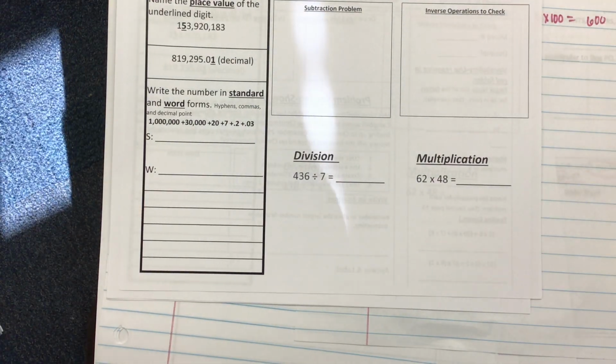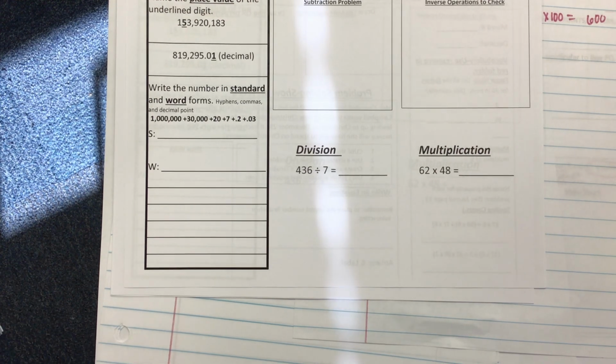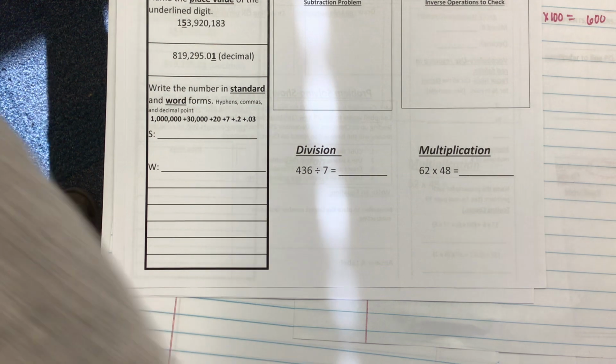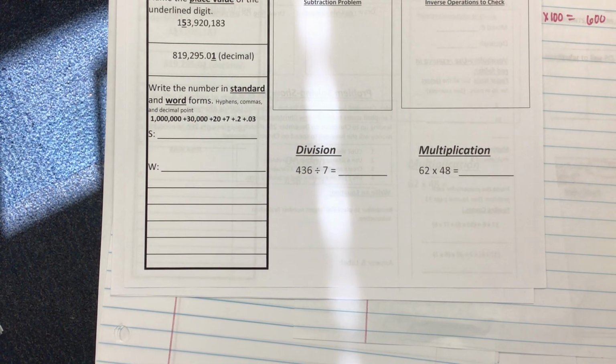How long is this side right here, from here to here? On rectangle A, that right side. Gemma? 8. Not 8. The whole thing is 8. Look, Gemma, this side is 8. So how much of it is this? We're just doing this little part from here to here.